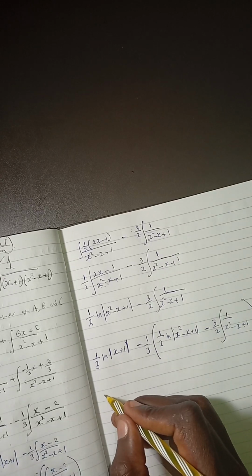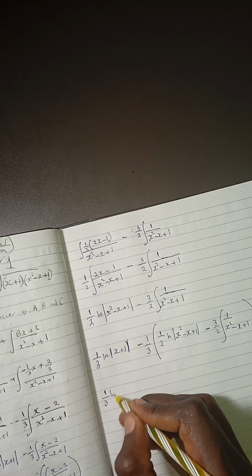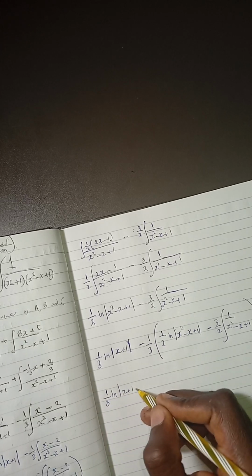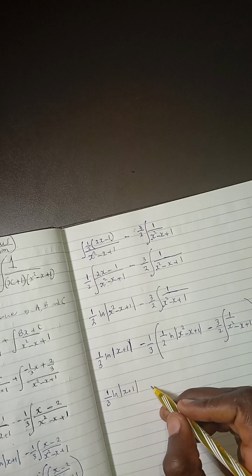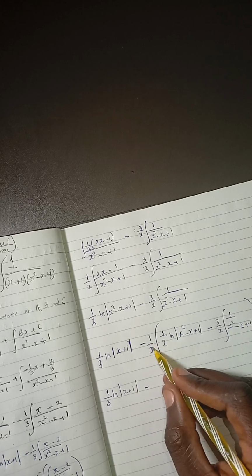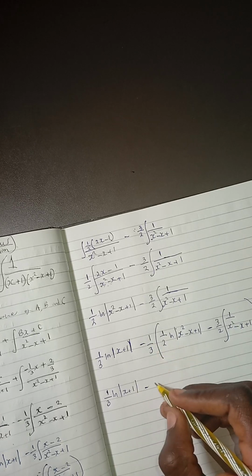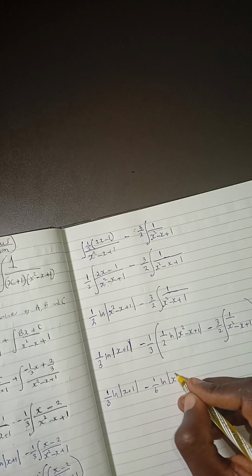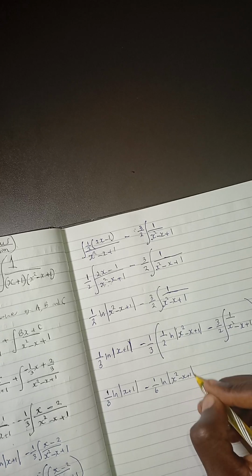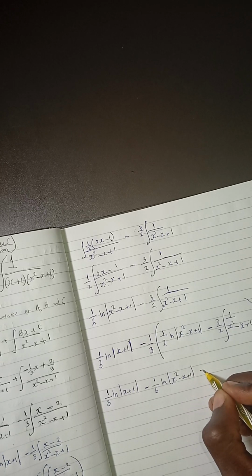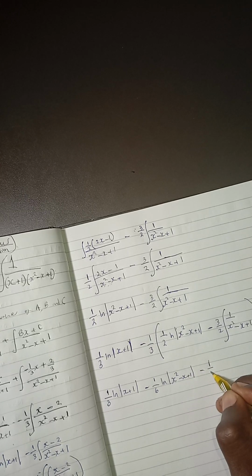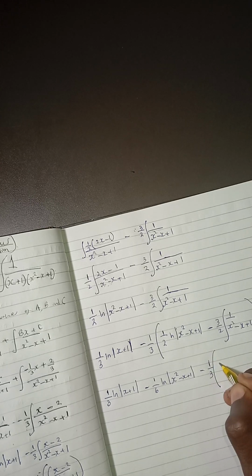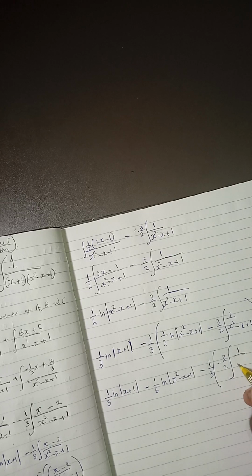So this becomes 1 over 3 the natural logarithm of the absolute value of x plus 1, then minus 1 over 3 times 1 over 2, that becomes 1 over 6 the natural logarithm of the absolute value of x squared minus x plus 1, then minus 1 over 3 multiplied by minus 3 over 2 the integral of 1 over x squared minus x plus 1.